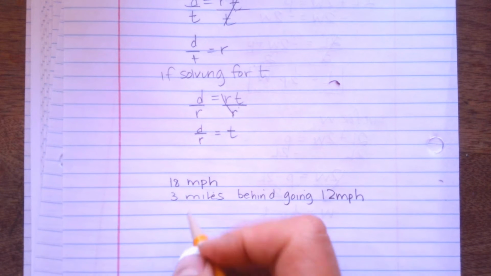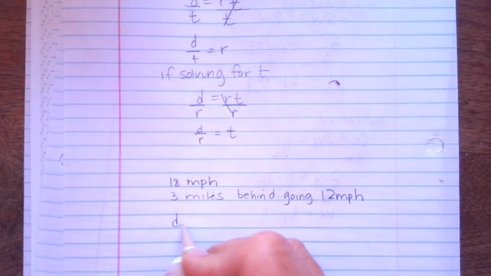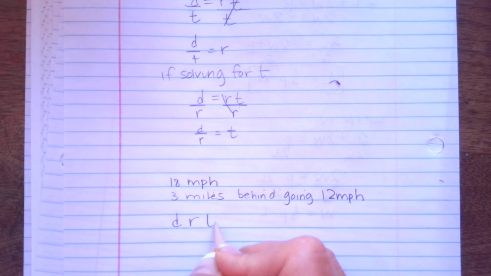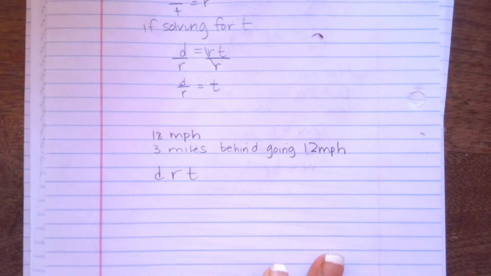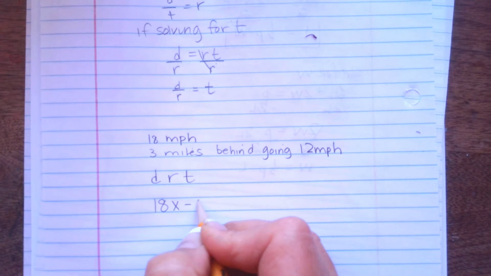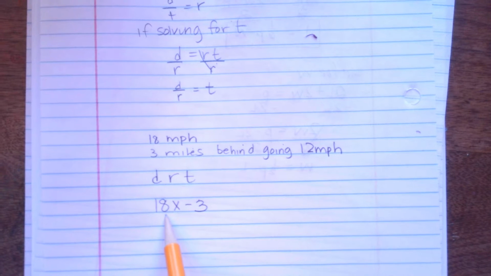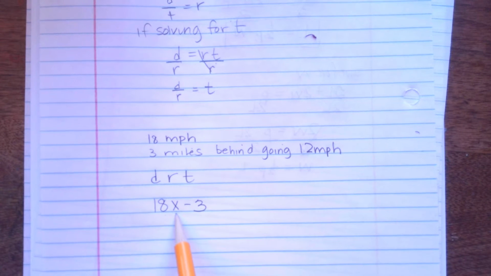So we have distance, rate, and time. So the distance you traveled is 18x minus 3, right? You're going 18 miles per hour times some amount, and you're minus 3 behind.